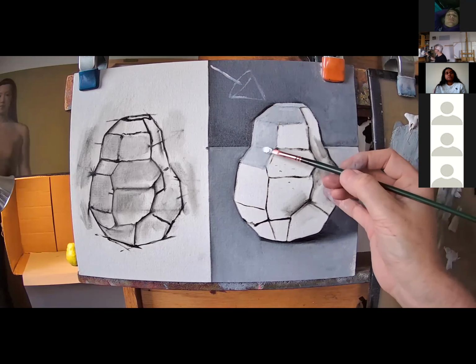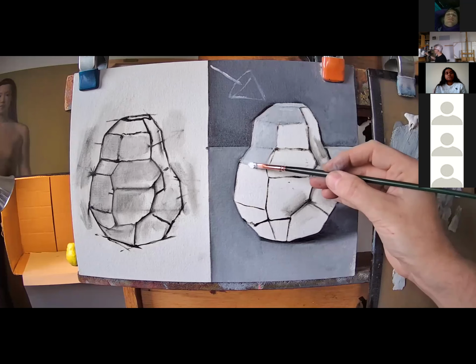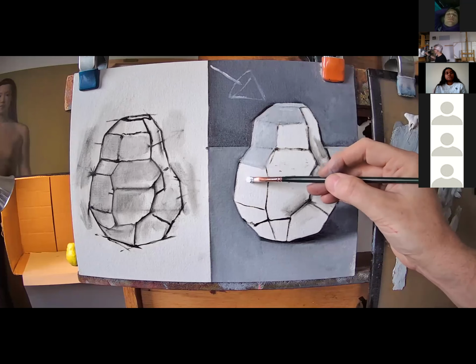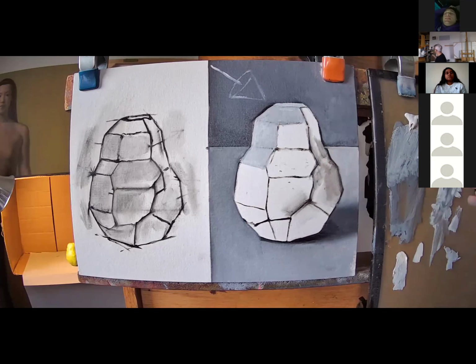Now, as the shoulder of the pair changes direction into this left-hand side plane of the pair, this plane gets a little bit darker. Not dramatically darker, but it's a little bit darker.